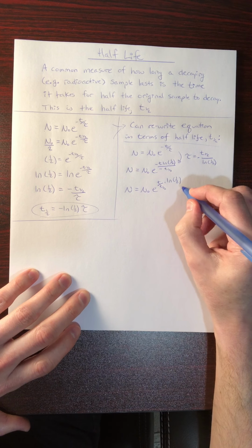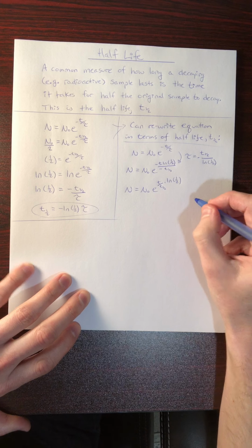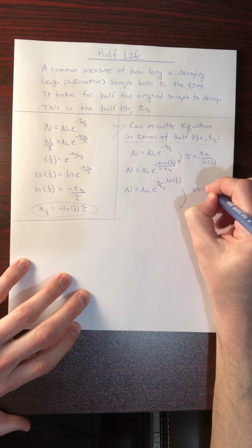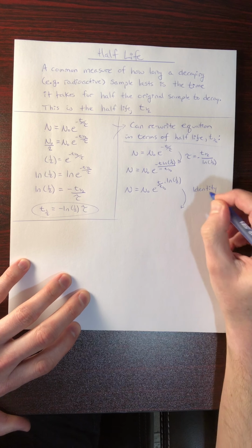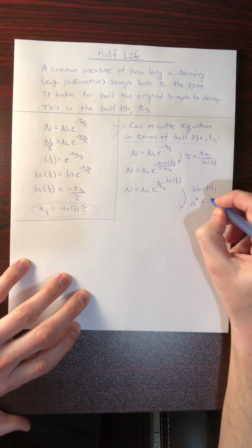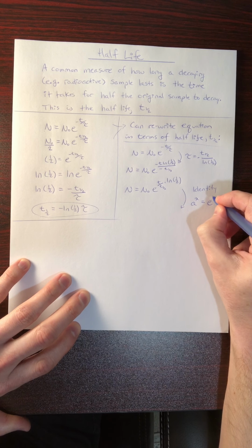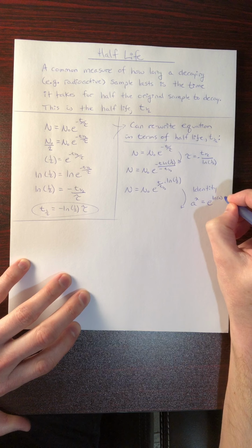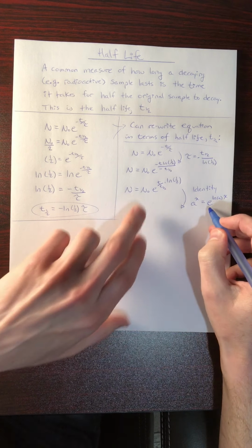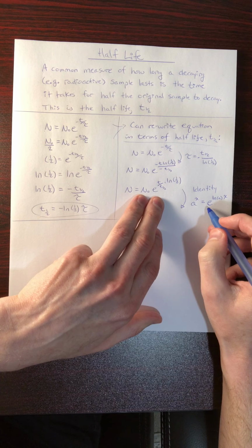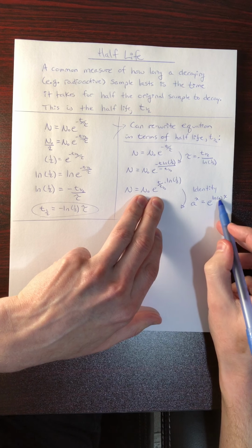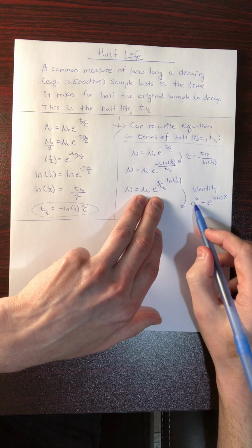Well, to make this a little easier to work with, we're going to use an identity, which is a to the x is equivalent to e to the ln a times x. So if we look at our format here, our e term, we've got this ln 1/2. So the 1/2 is going to be a. So a is going to become our base.